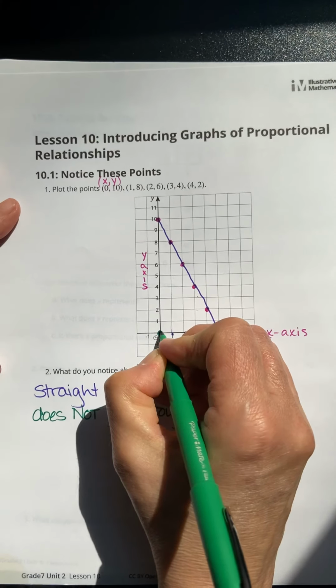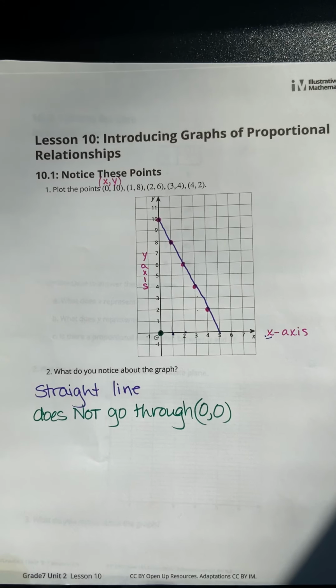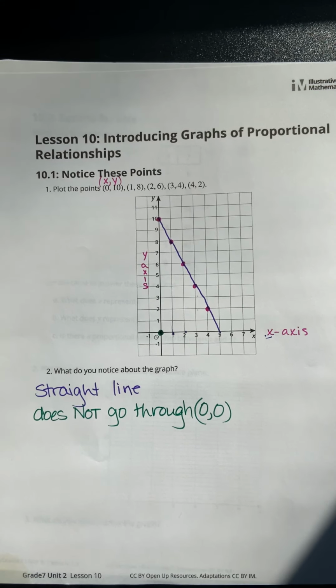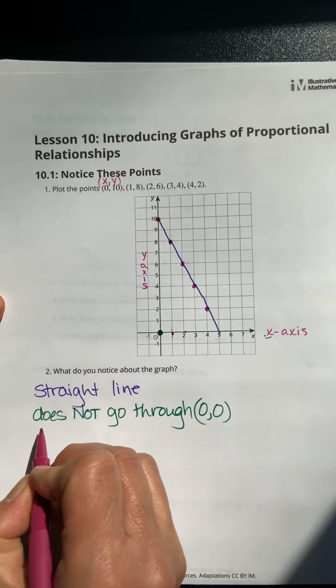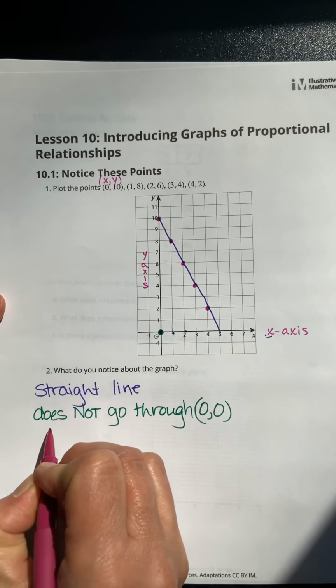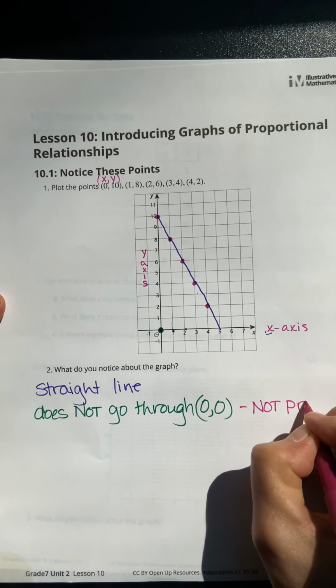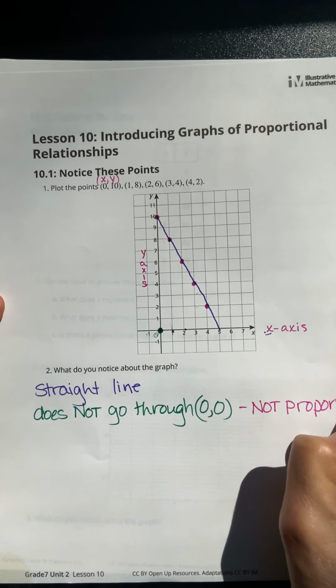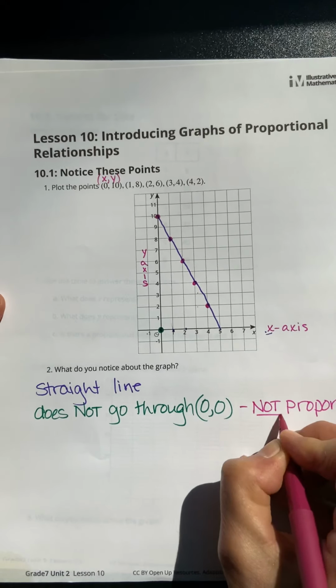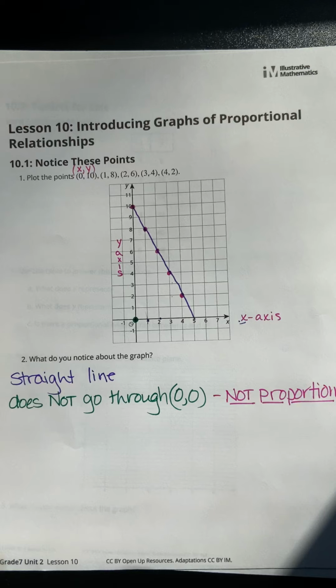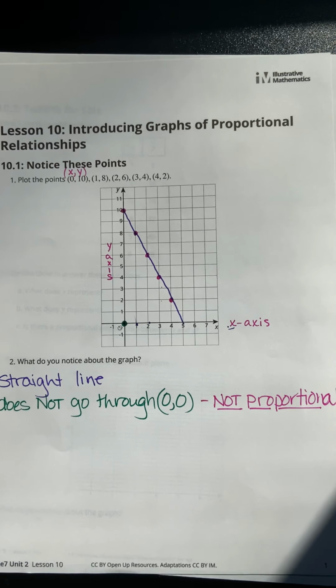That's this point right here. It did not go through that point, which should tell me right away that it's not a proportional graph, okay? Yes, it's a straight line, but it's not proportional. What those two things mean together is that this is not proportional. That's really important because that's what you're looking for. It is not proportional because it does not go through the point 0, 0, okay?